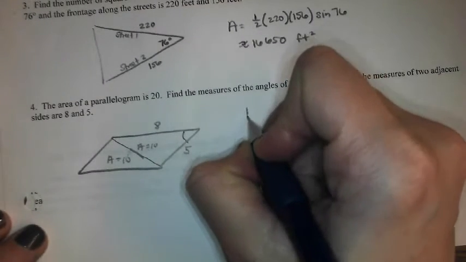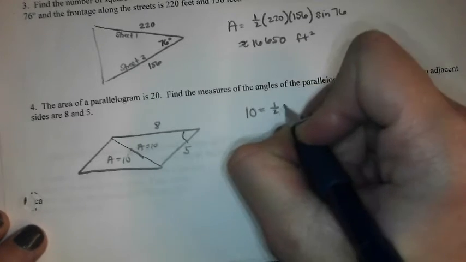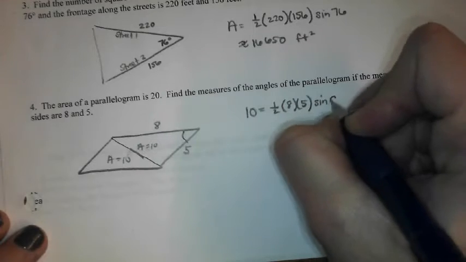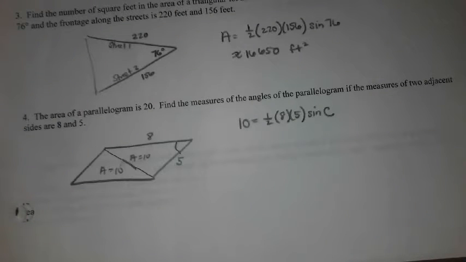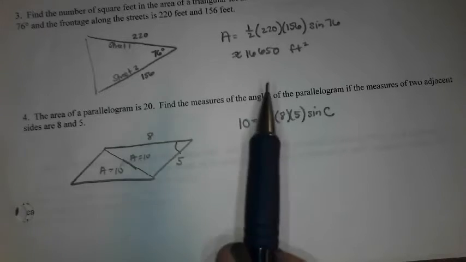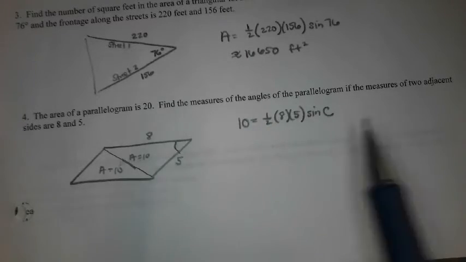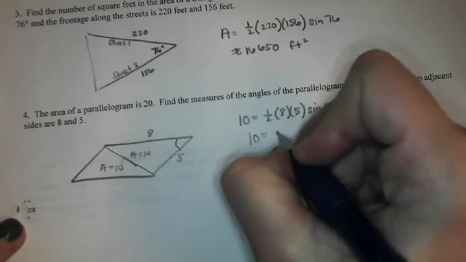So your area would be 10 equals 1/2 AB. And this is the first time we've actually had to find an angle. But just conceptually, like the law of cosines, this is all a coefficient, right? 1/2 times 8 times 5 is just 20.